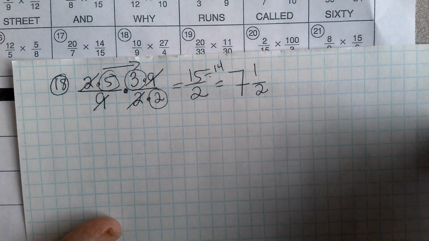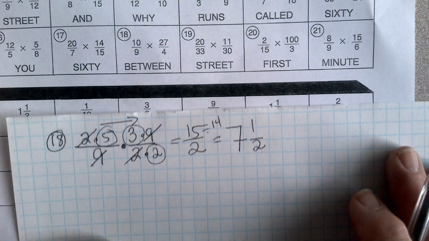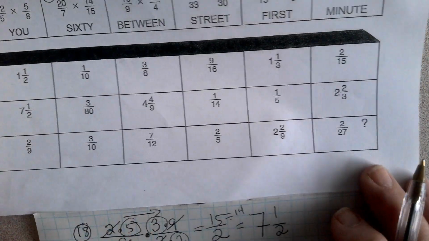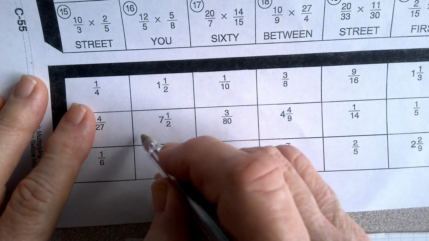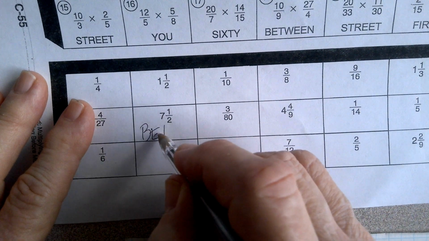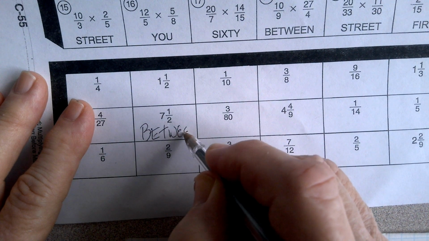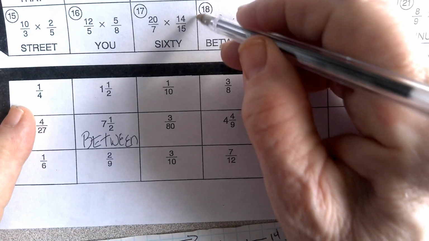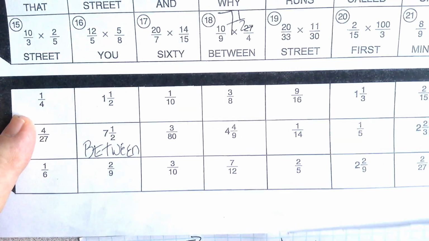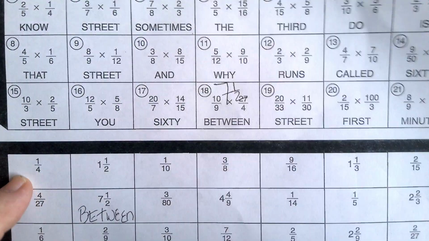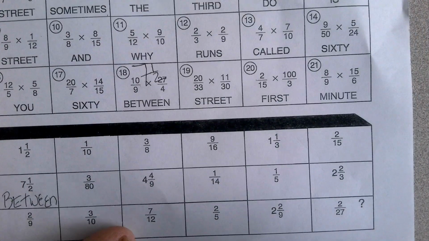So before you write it down, find your answer down here somewhere. And here it is. And put the word between. And then go ahead and put the answer right here, 7 and 1/2. All right. And then let's go ahead and look at the number 19.